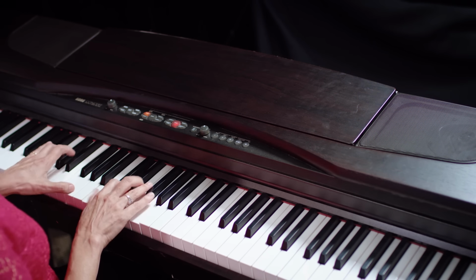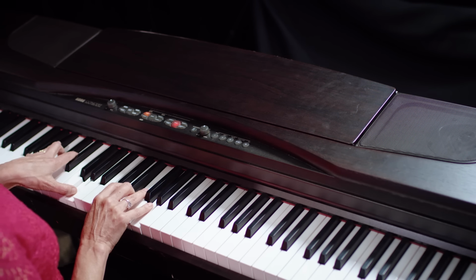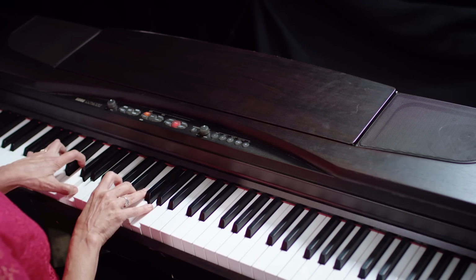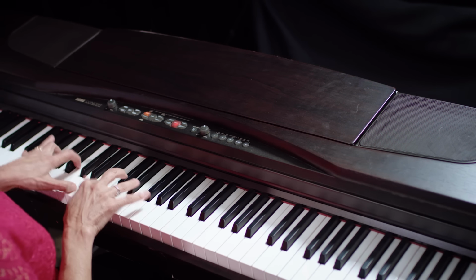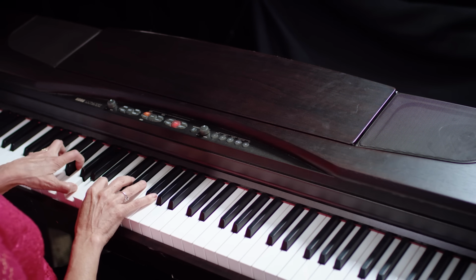Okay? And when we have the 5 chord, we know this as a dominant cadence, 5 to 1. Right? Here comes the bride. Very common, 5 to 1.